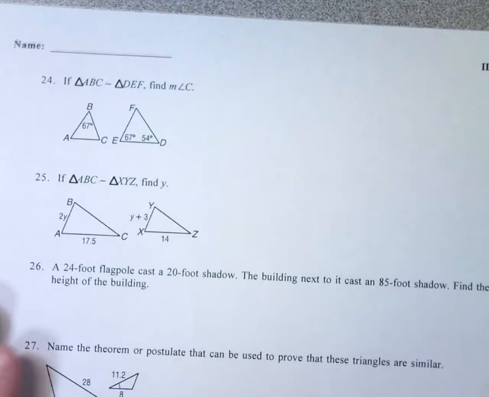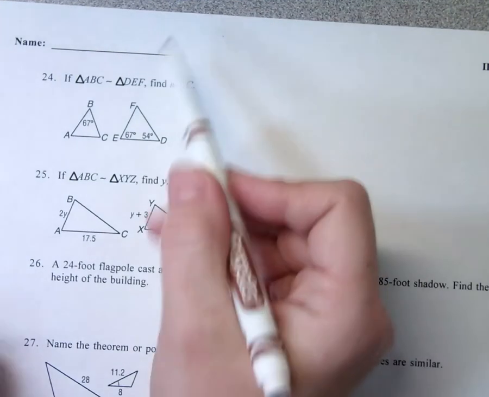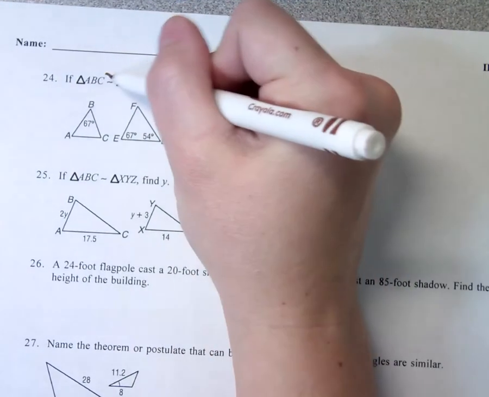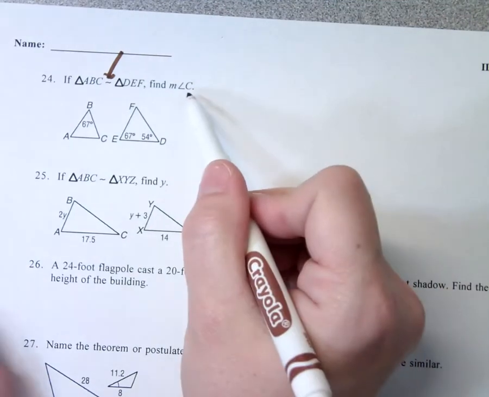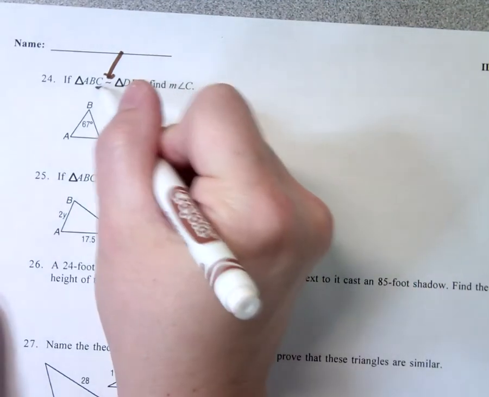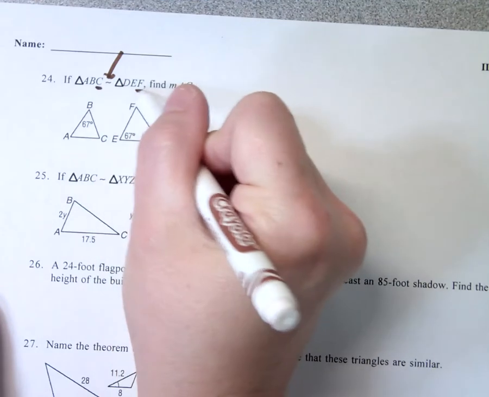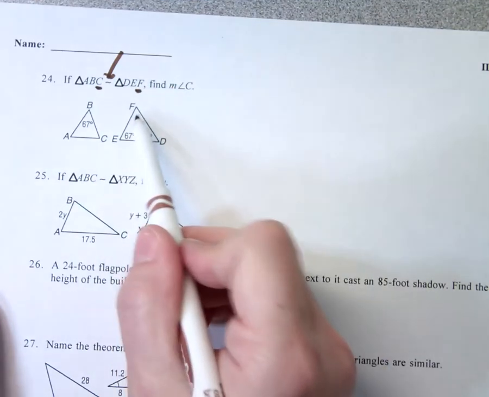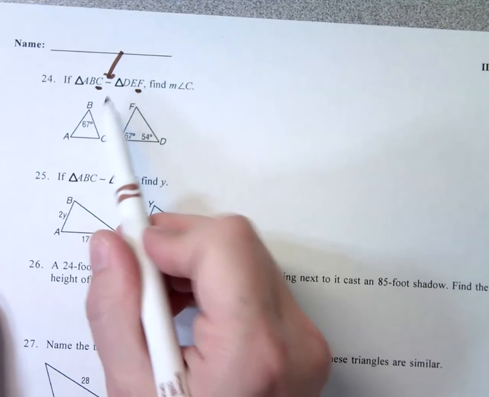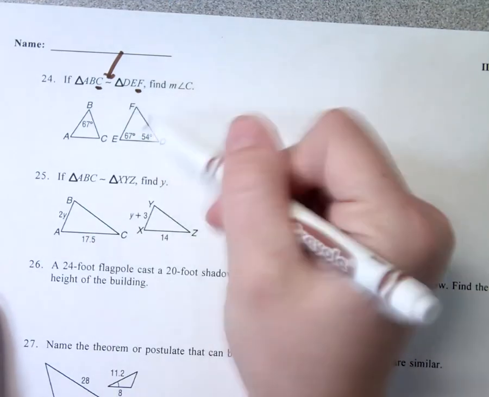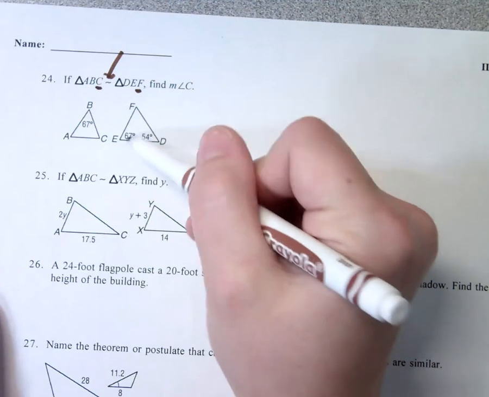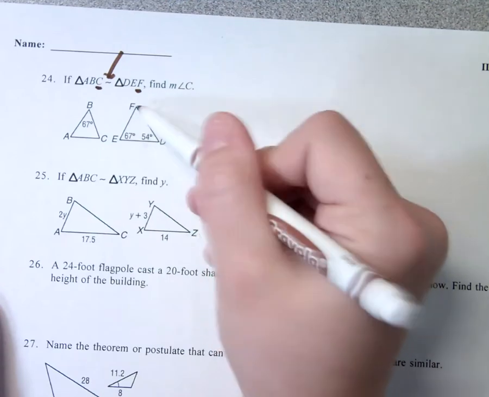24 says that triangle ABC is similar to triangle DEF, and it says find the measure of angle C. Okay, I know C will be the same thing as F, so if I can figure out angle F, then I'll know angle C. So if I could figure out this, I'll have it. Well, what do you know about 3 angles in a triangle? They add to be 180.